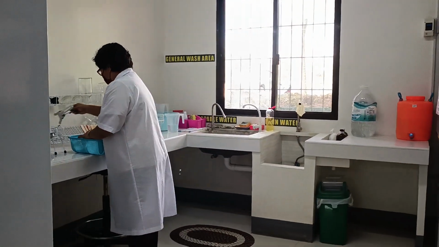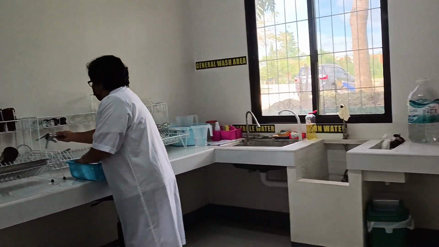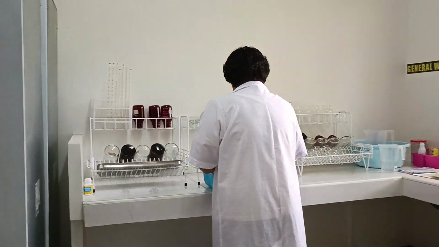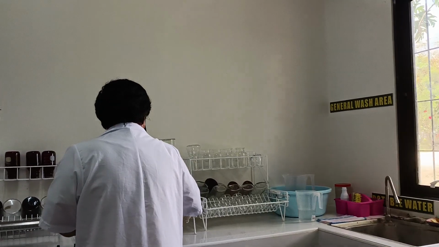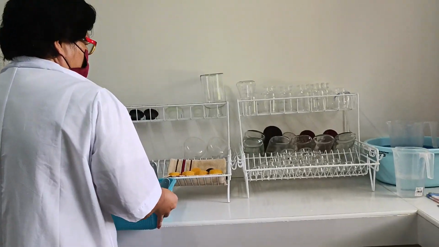This is the general view of the wash area. In the wash area, we have tiled counters, and on it are drying racks.